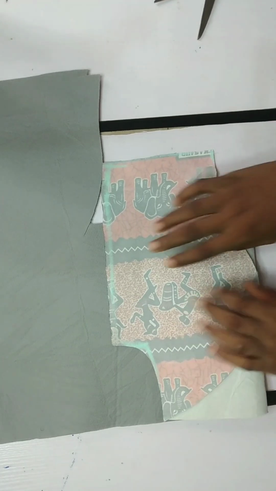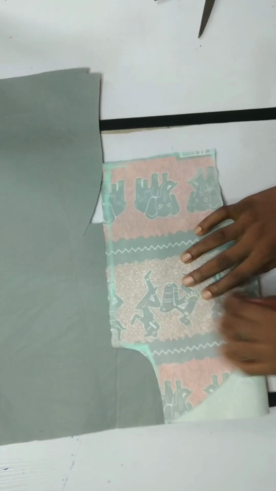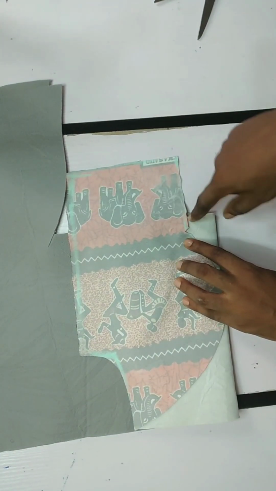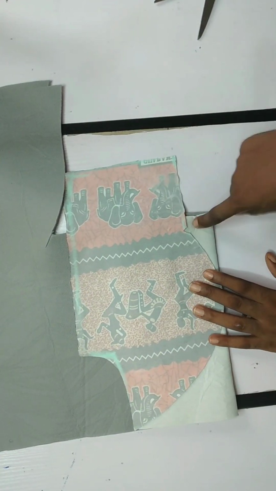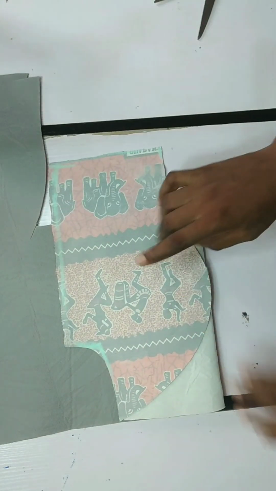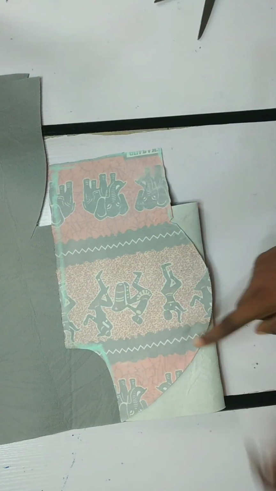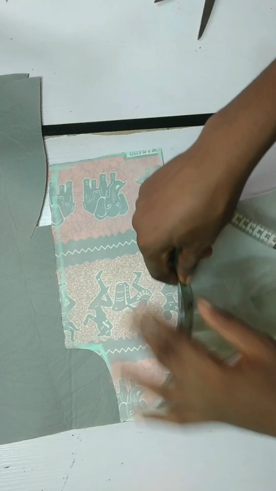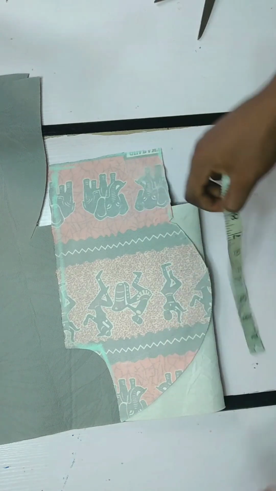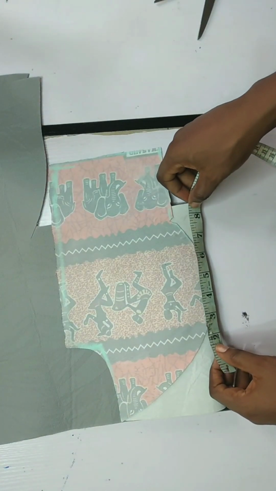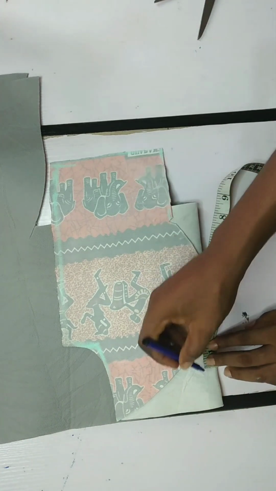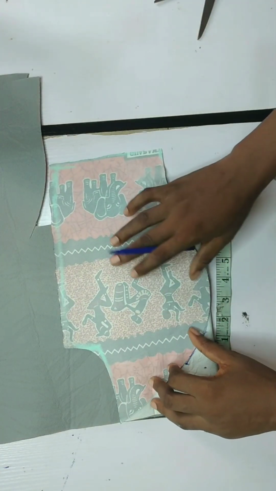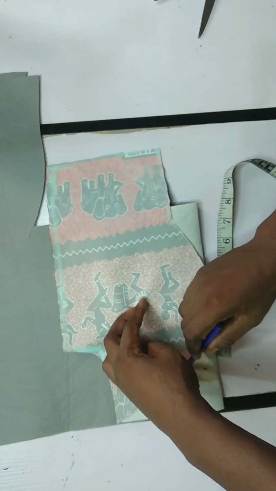Side front, I also placed my side front on a folded foam pad like this, and I made sure that I left an allowance of 0.5 inches below the underbust. So what I'm going to do to determine where here is going to start is I'm going to introduce the center front like this, and take the measurement across like this. Okay, so what I have is 8.2. I'm going to place it here and mark it out. That means that this is where our side front is going to start, at this point here.